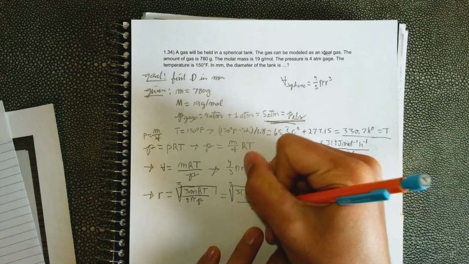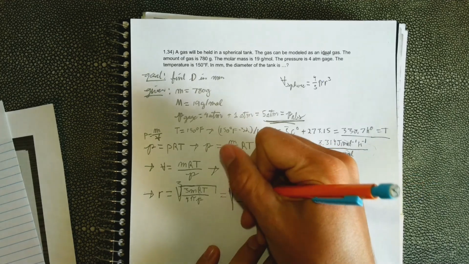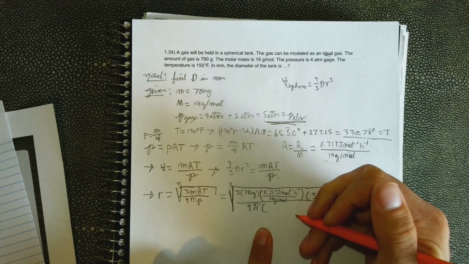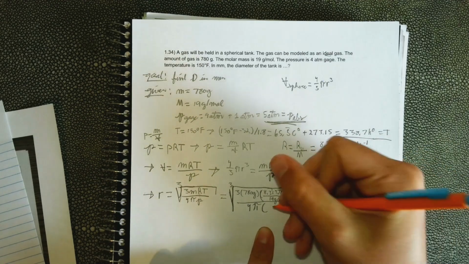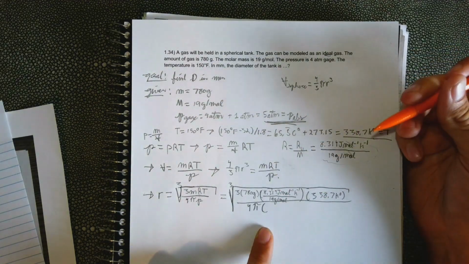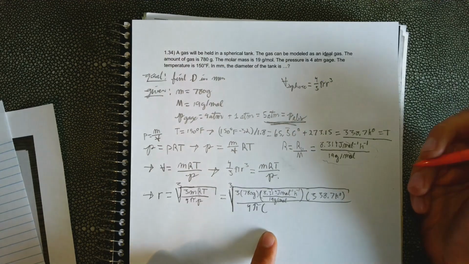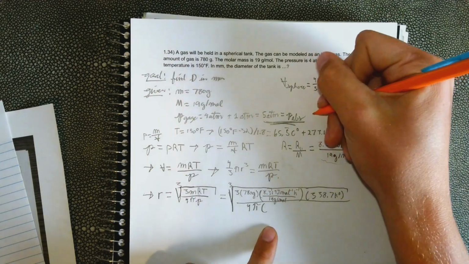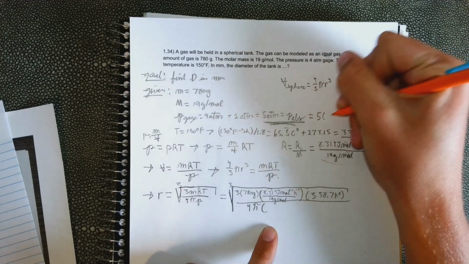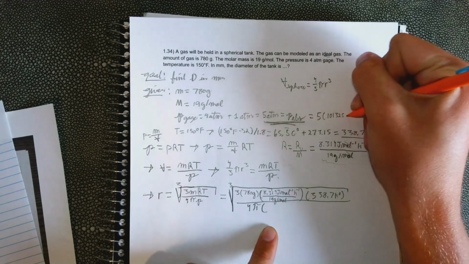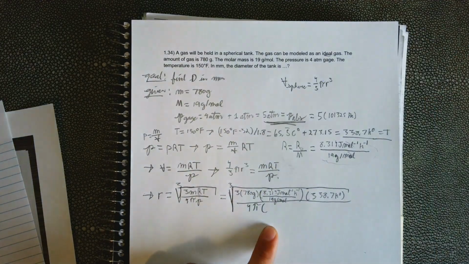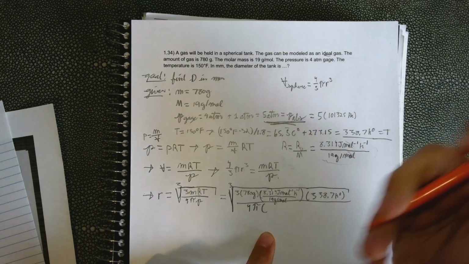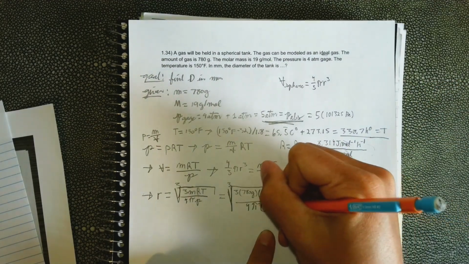And that's all over the pressure, which we solved for as 5 atm. We're going to use pascals just so it cancels out better. So I'll write it up here. One atm is equal to 101,325 pascals. So we're just going to write that here.